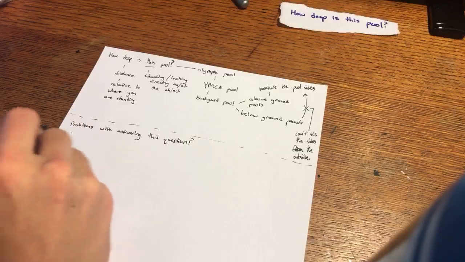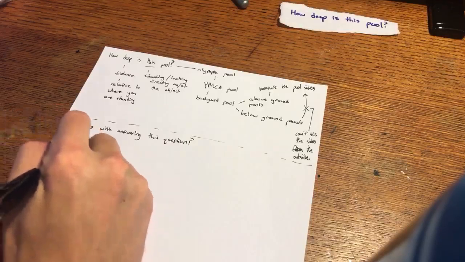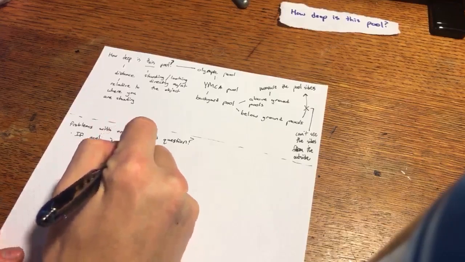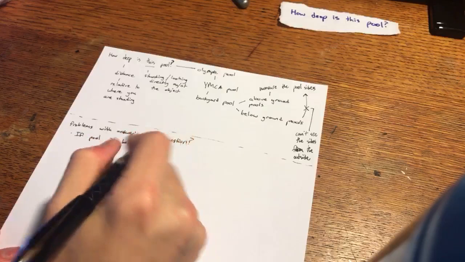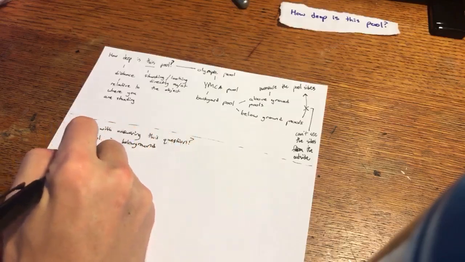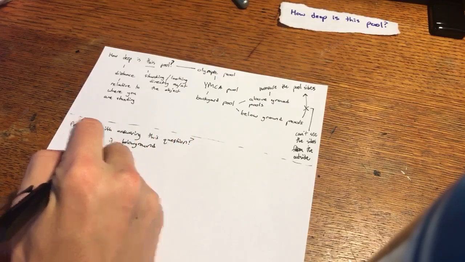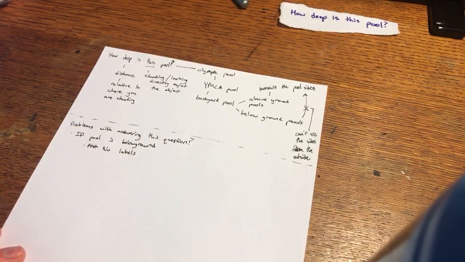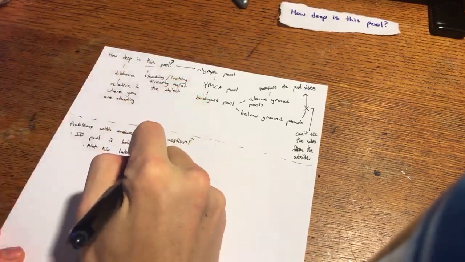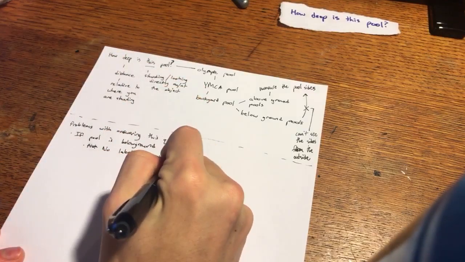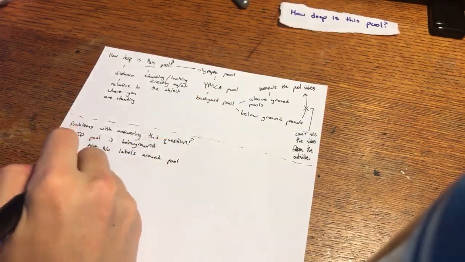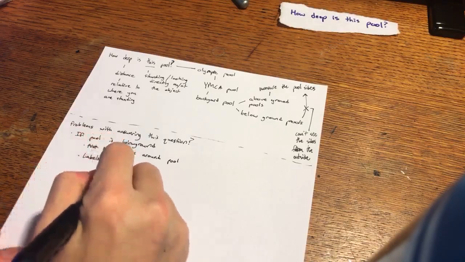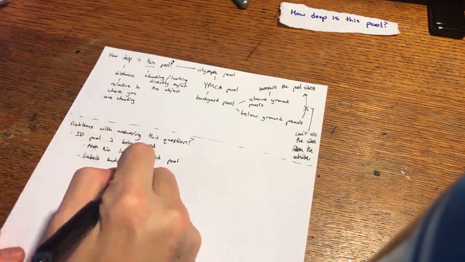Well, the first, if the pool is below ground, there may be no labels around the pool. There may be labels, but inaccurate.